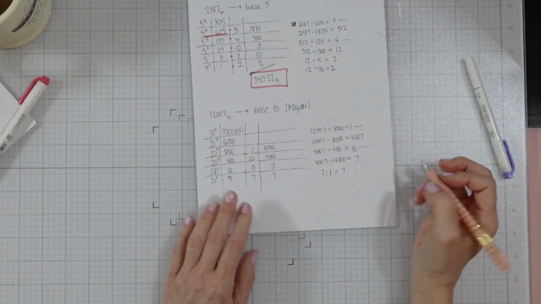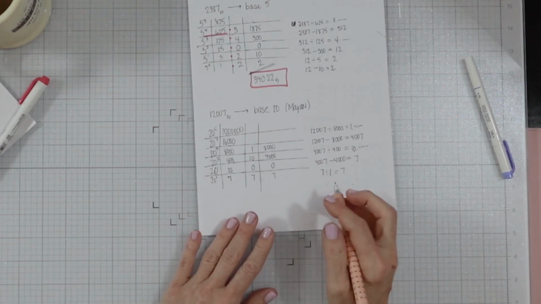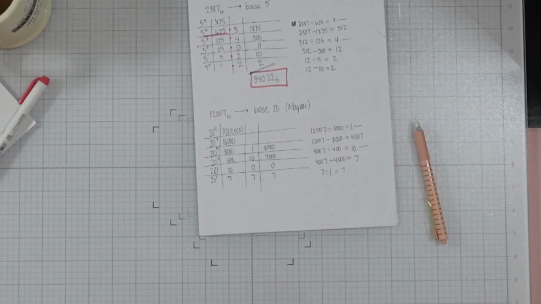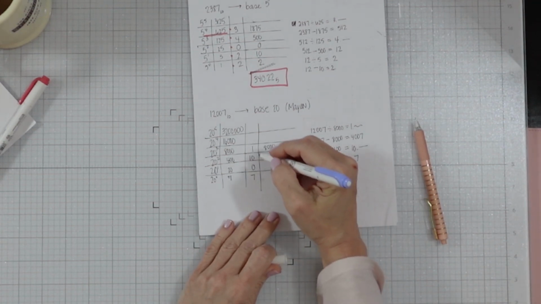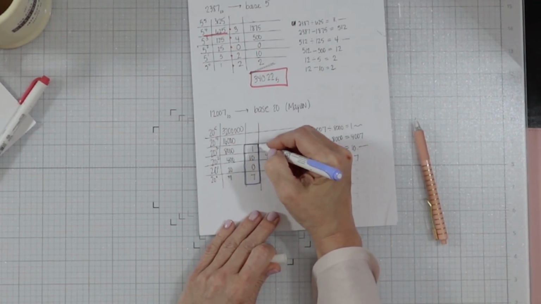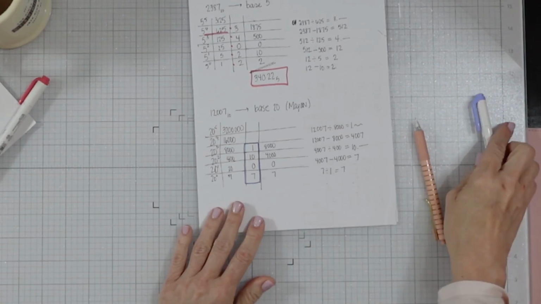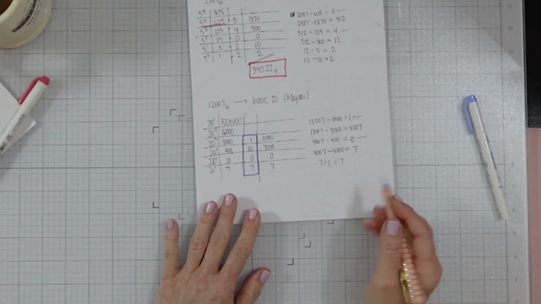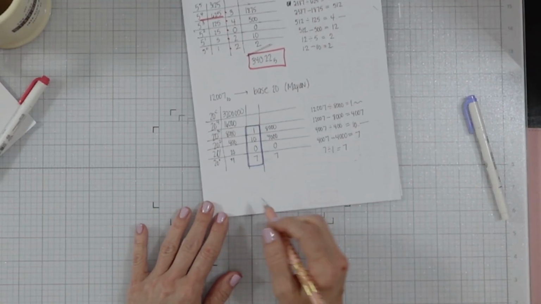So I have that there. Then, okay, right here, you see all of this? Okay, that's your Mayan number.